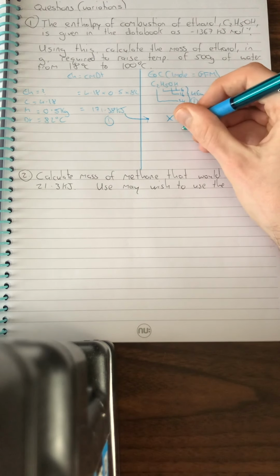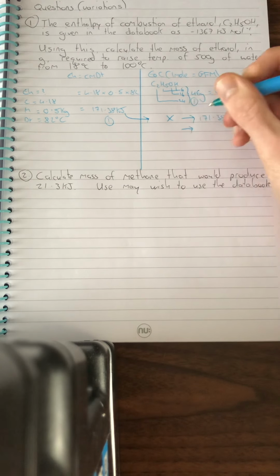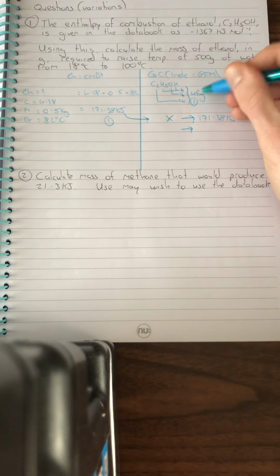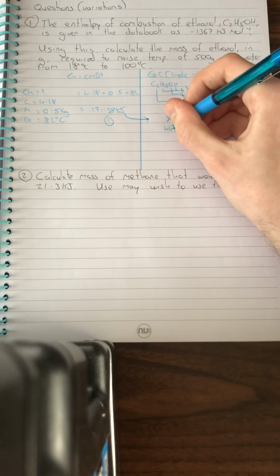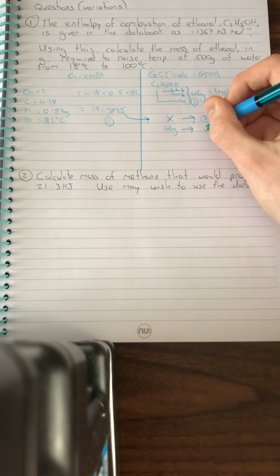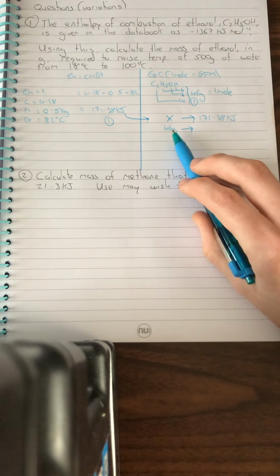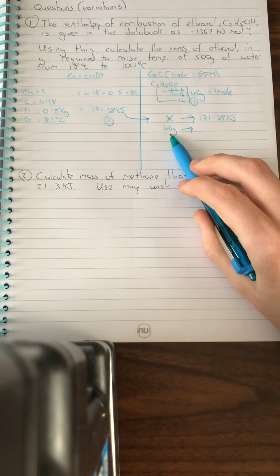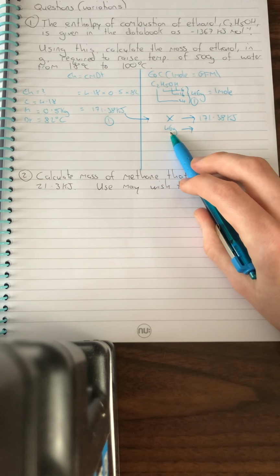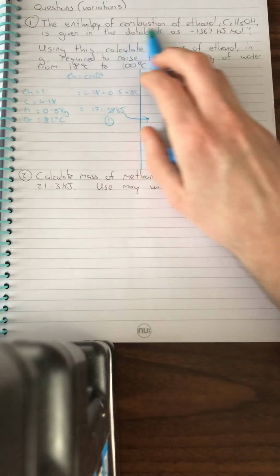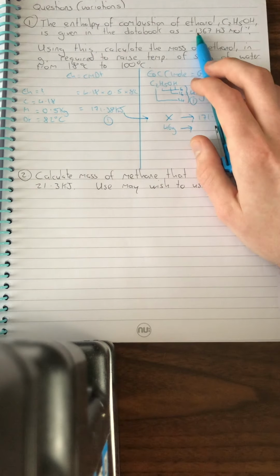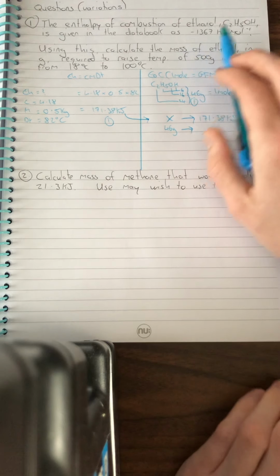Now, the next part is 46 grams. Gives us how much? Well, from the question, 46 grams is 1 mole, so the enthalpy of combustion, it tells us the enthalpy of combustion in the data book is given as negative 1367.